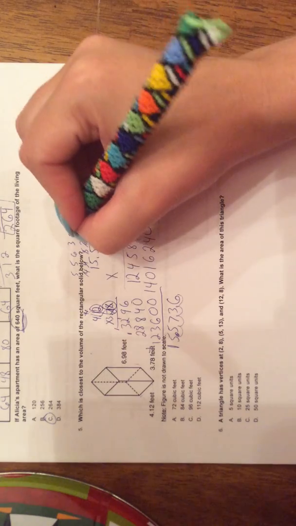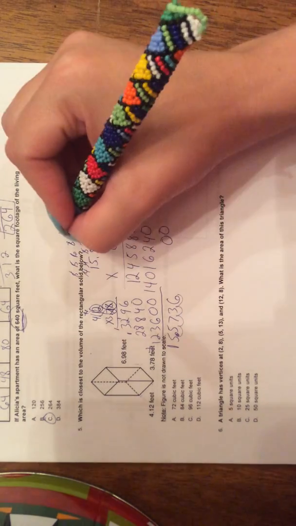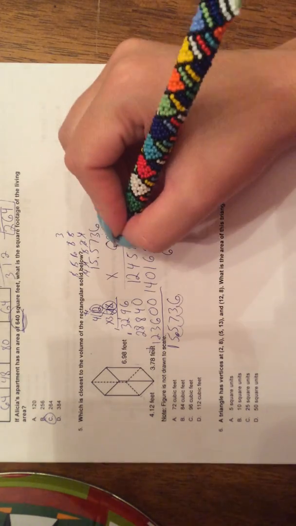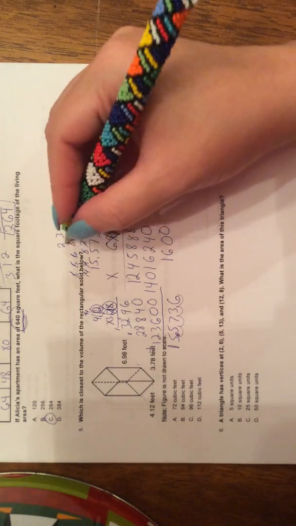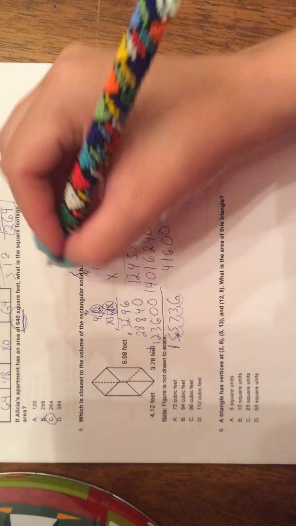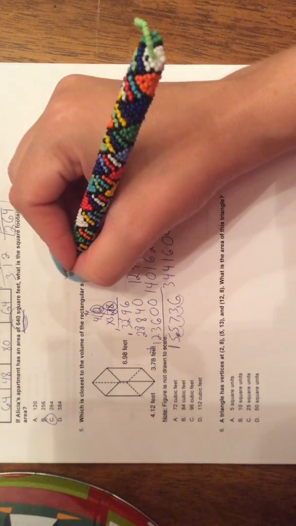And now we have 2 placeholders. 6 times 6 is 36. 6 times 3 is 18, plus 3 would be 21. 6 times 7 is 42, plus 2 is 44. 6 times 5 is 30, plus 4 is 34. 6 times 5 is 30, plus 3 is 33. And then 6 times 1 is 6, plus 3 is 9.